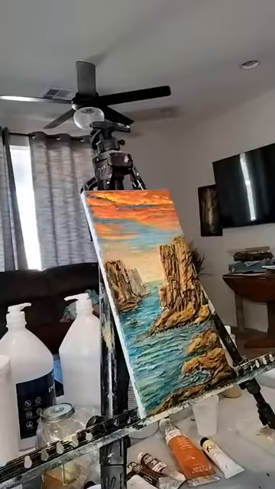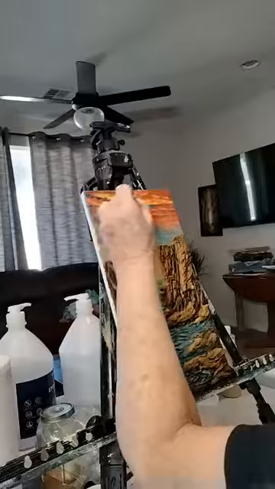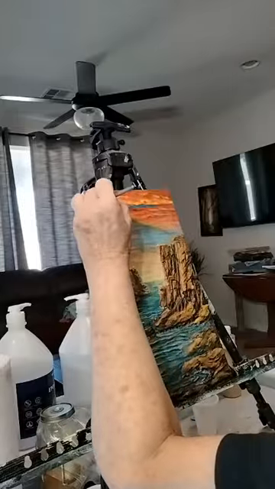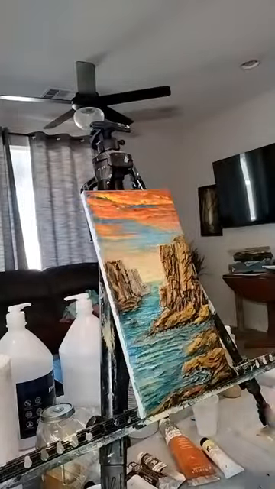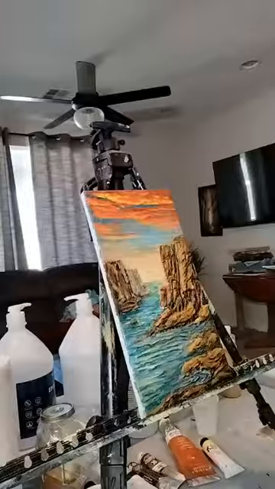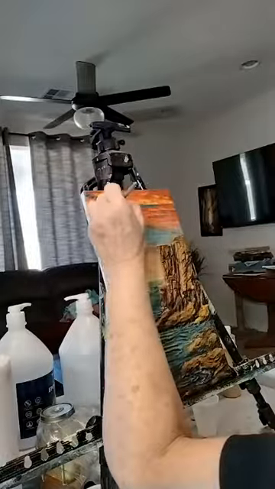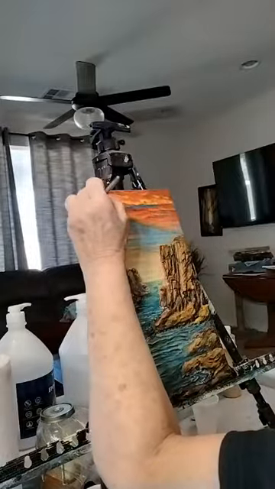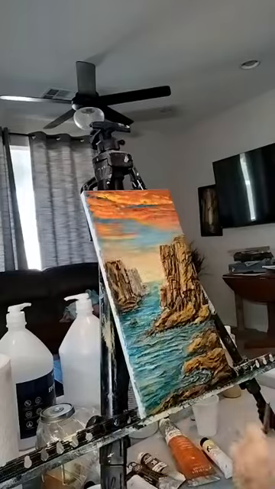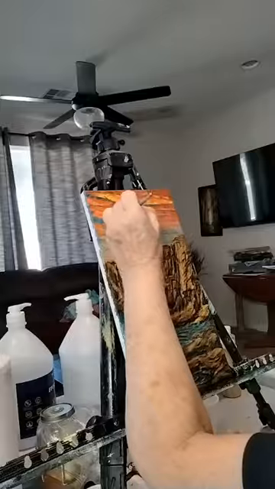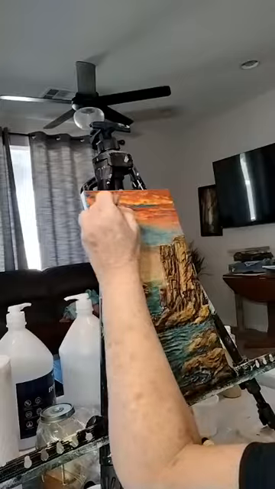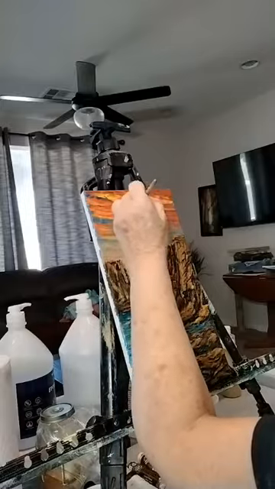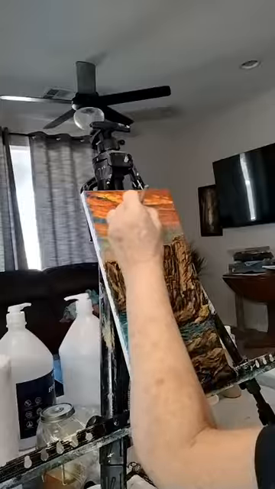Otherwise, I'd be getting a lot of orange into my yellow, which is not a good idea. I'm just going to dab some color here and there and everywhere. And I'm starting to like it already better. It just looks like it's got a lot more dimension now.